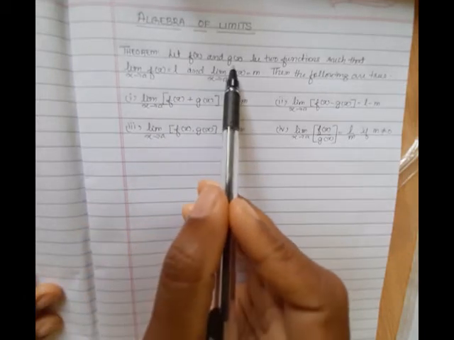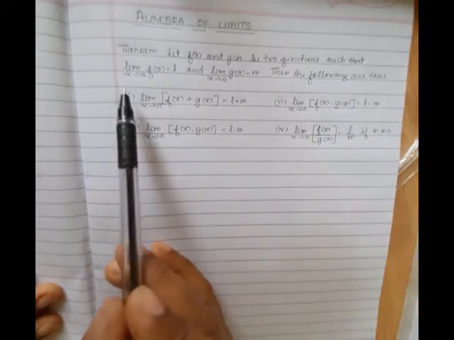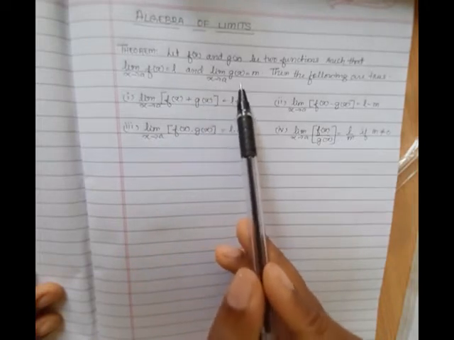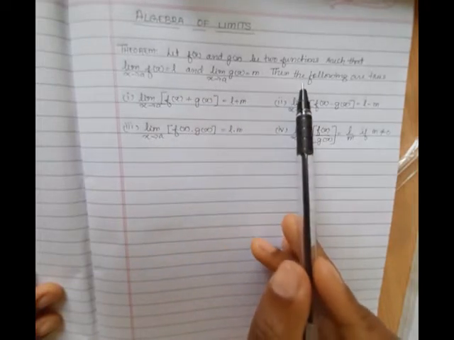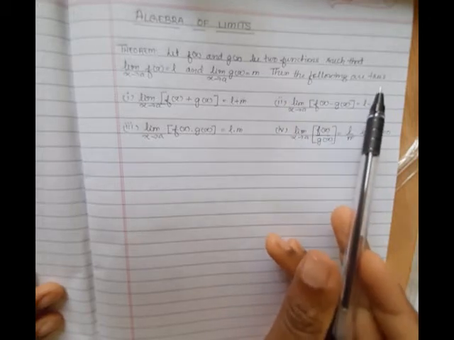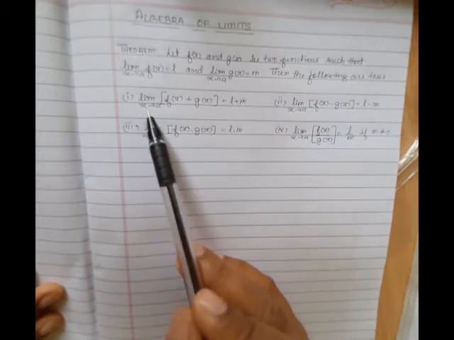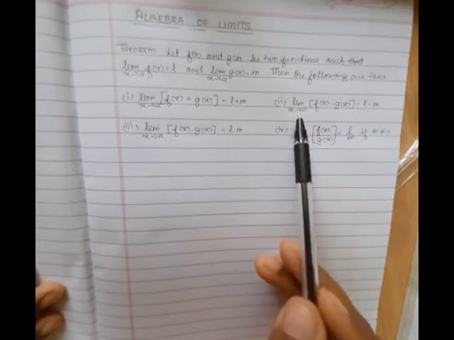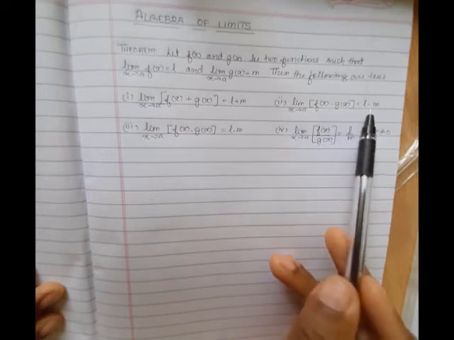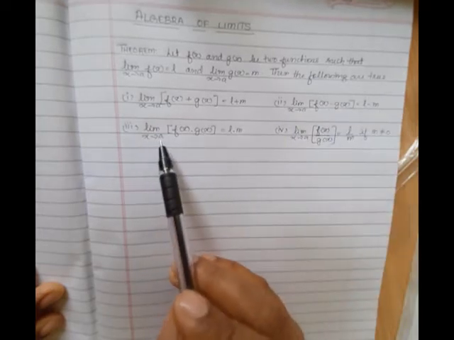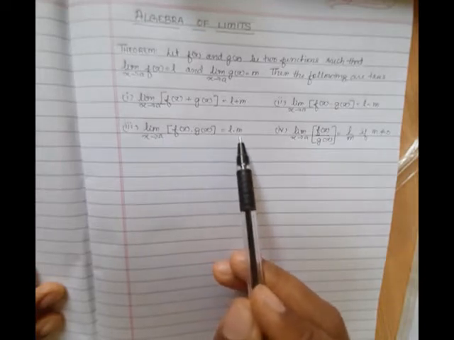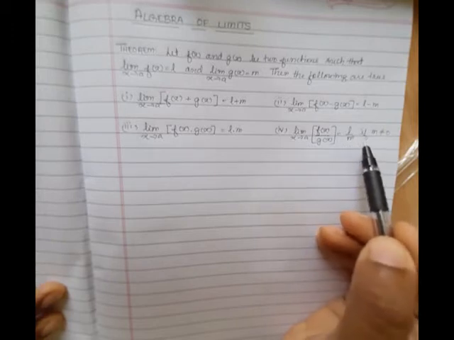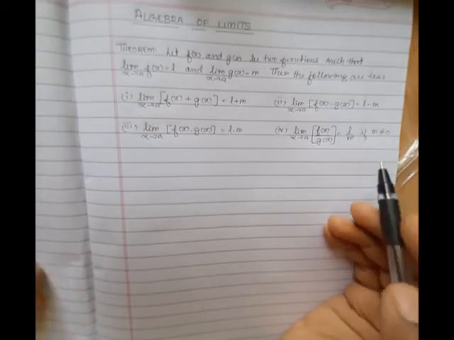Let f of x and g of x be two functions such that limit x tending to a f of x is equal to L and limit x tending to a g of x is equal to m. Then the following are true. Limit x tending to a f of x plus g of x becomes L plus m. Limit x tending to a f of x minus g of x becomes L minus m. Limit x tending to a f of x into g of x is L into m, and limit x tending to a f of x by g of x is L by m, provided m is not equal to 0.